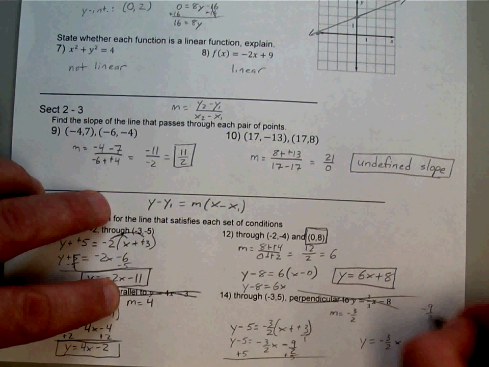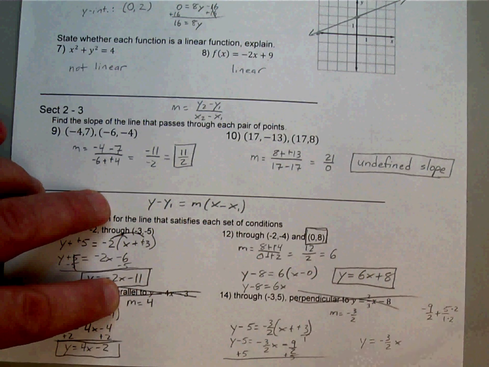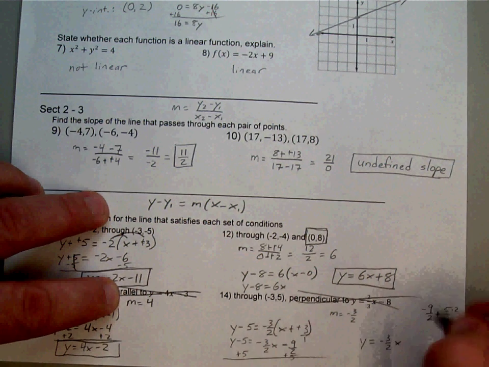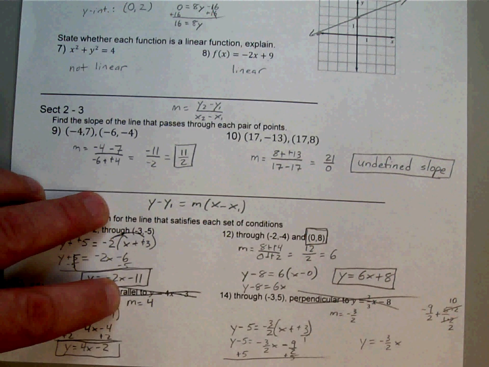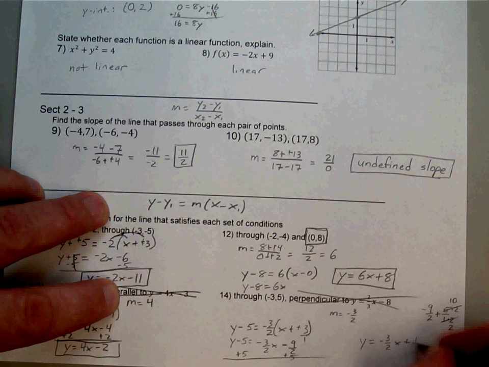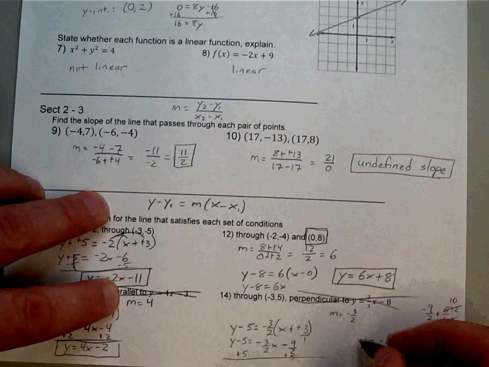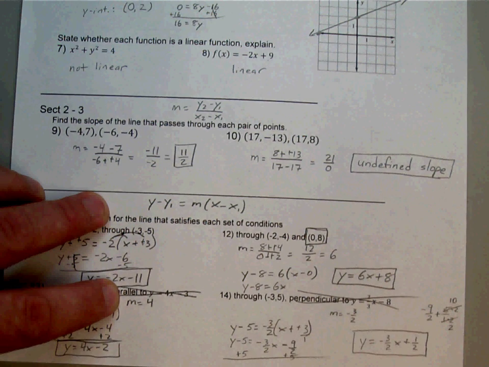Then I have this negative 9/2 where I'm adding 5. Maybe off to the side I'll do that. Negative 9/2 plus 5 over 1. But I want a common denominator of 2, so I would multiply 5 over 1, both the top and the bottom, by 2 to get 10 over 2. Now negative 9 halves plus 10 halves. Negative 9 plus 10 is positive 1, so I get 1 over your common denominator of 2. So 1 half. So y equals negative 3 halves x plus 1 half.